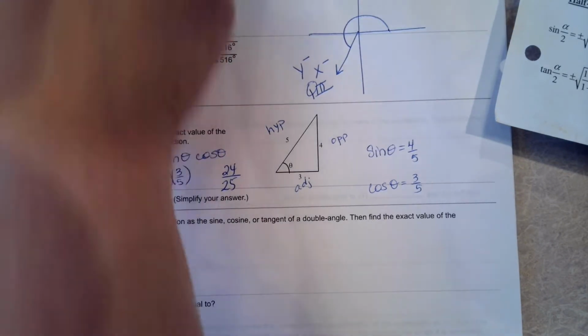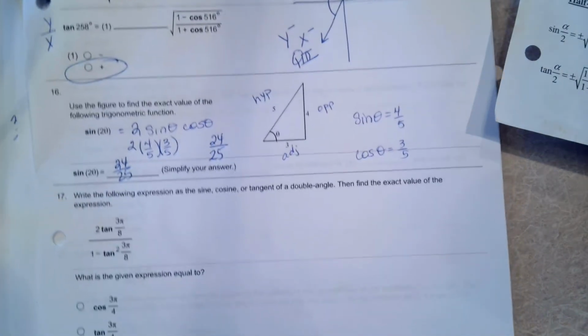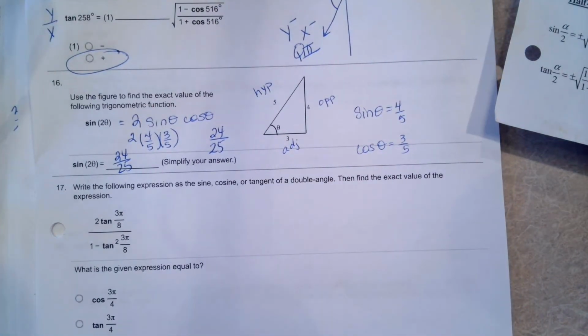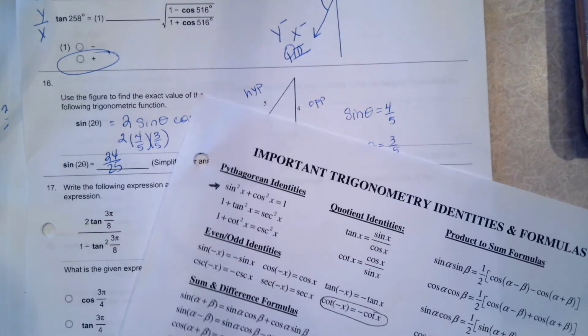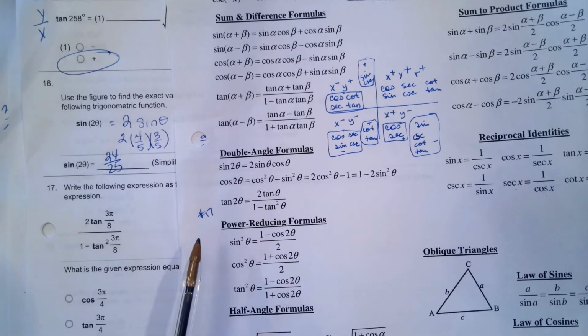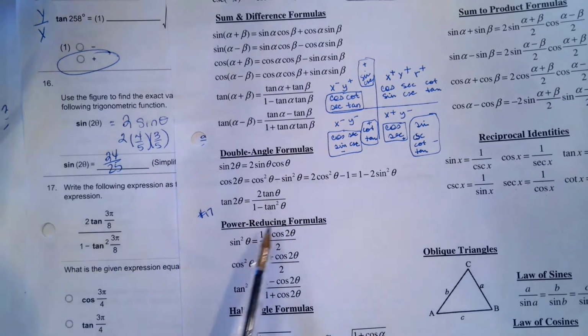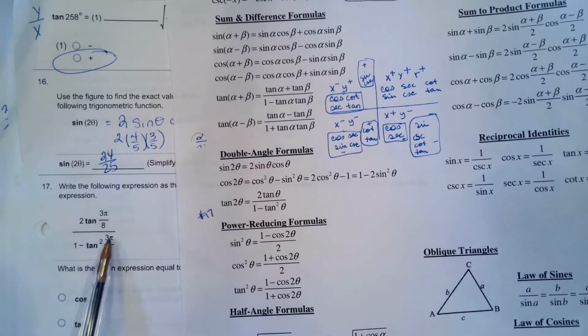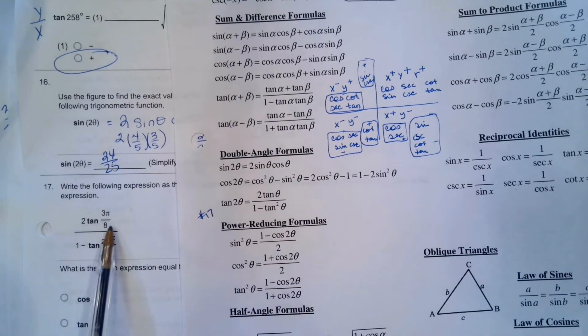Now 17 says, write the expression as the sine, the cosine, or the tangent of a double angle. Then find the exact value of the expression. So I'm looking at my sheet, and I notice the similarities between the two. The same formula, but instead of theta, they've given you 3 pi over 8.